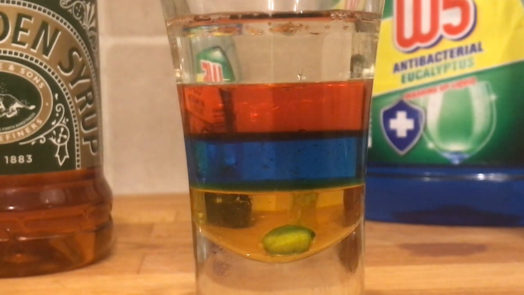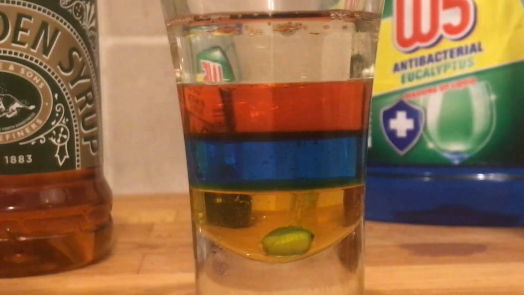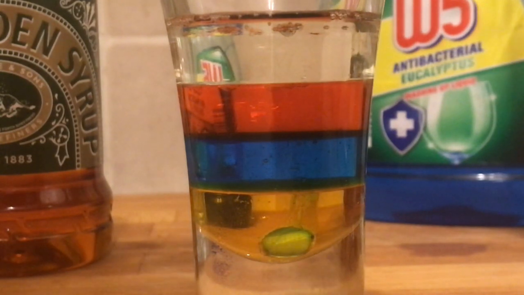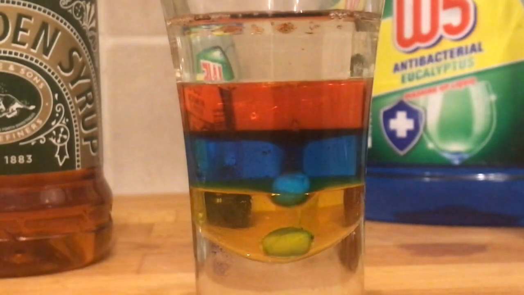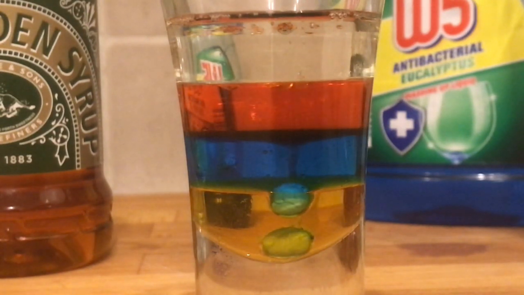We'll try that one more time. We get one more piece of blue tack. Have a watch again, how it falls at different speeds. Here we go, in 3, 2, 1. There it goes. So it moves through the oil and the water very quickly, and then a lot more slowly through the washing up liquid and the sunflower oil because they're more dense.